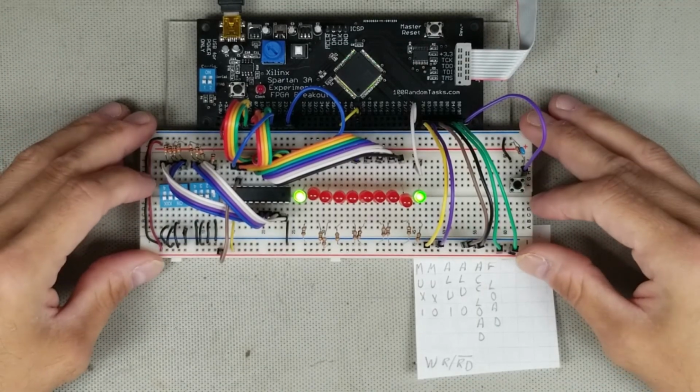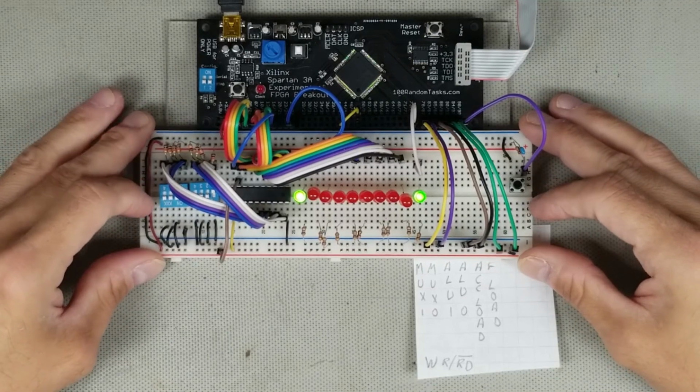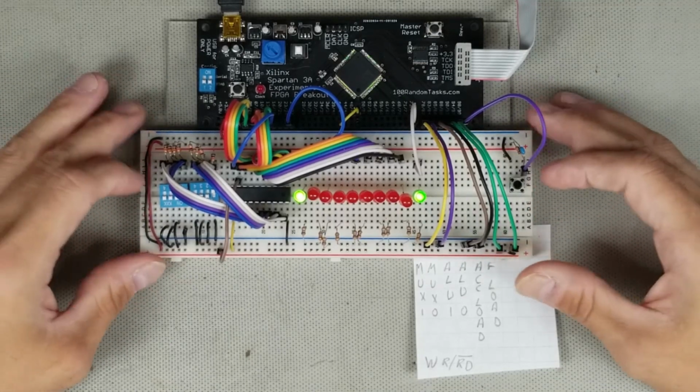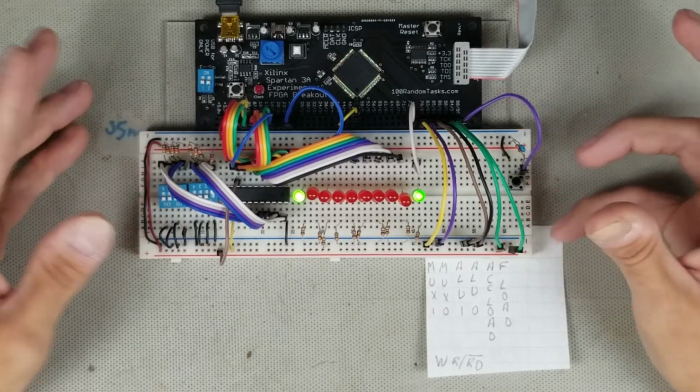I could test the other functions, but this video is getting long enough as it is. So if you're following along, I encourage you to try the other functions on your own. I'll leave it there for now.